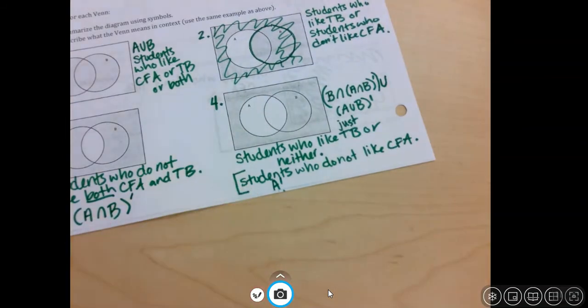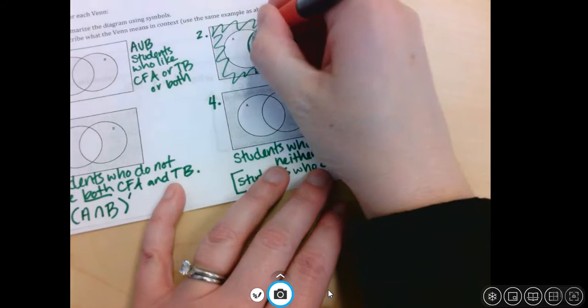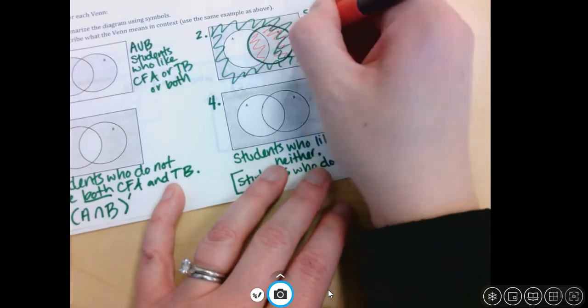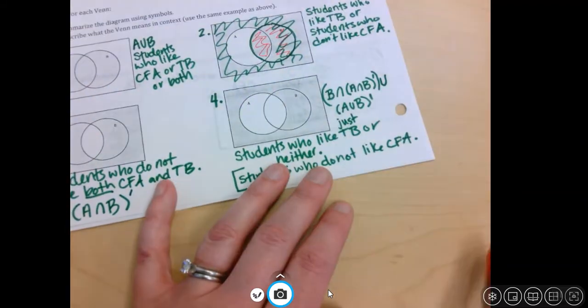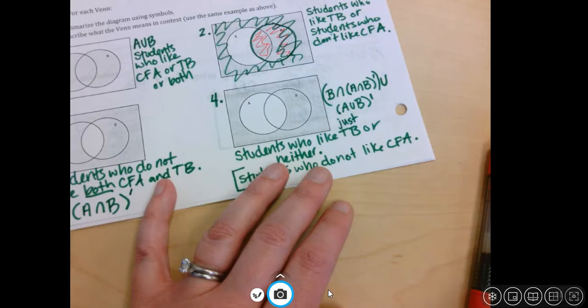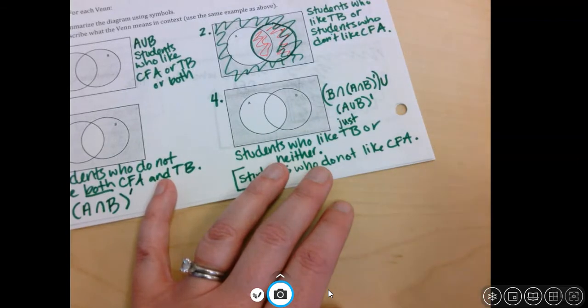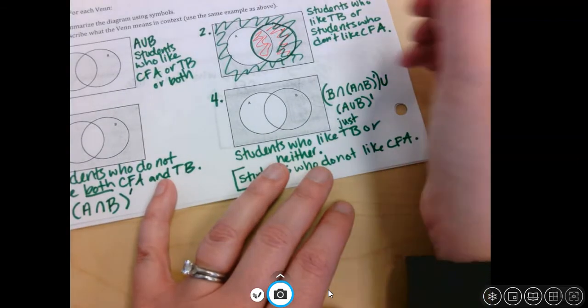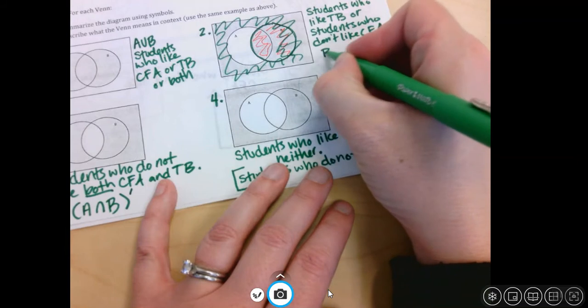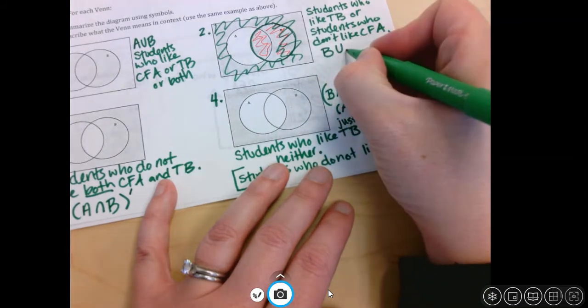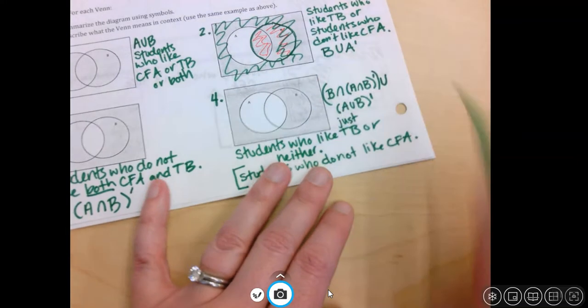And then let's find another color. Red. This is students who like Taco Bell. So between the two, we've got everything covered, right? So this might be a little bit easier than writing neither, because neither would seem to be a little complicated. So we have students who like Taco Bell, or students who don't like Chick-fil-A.